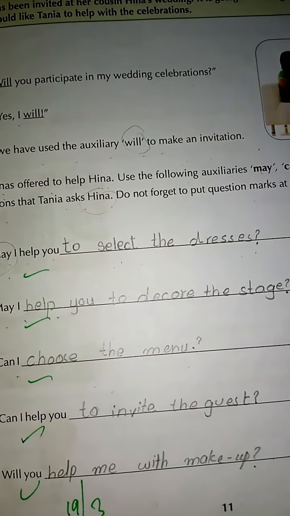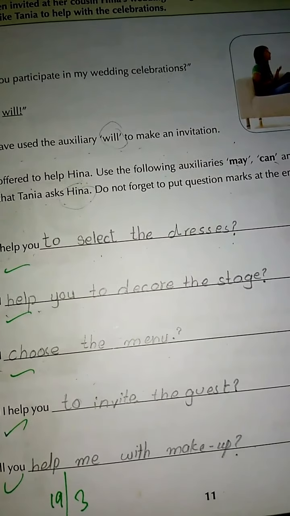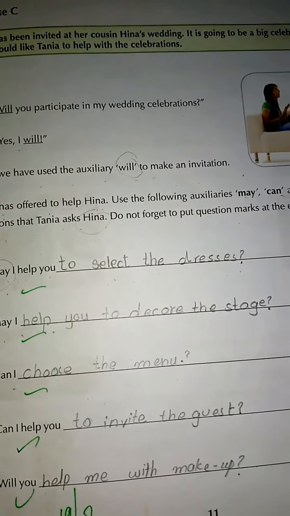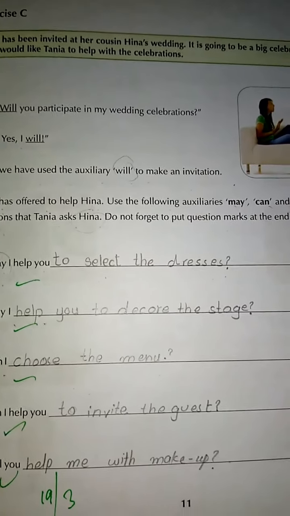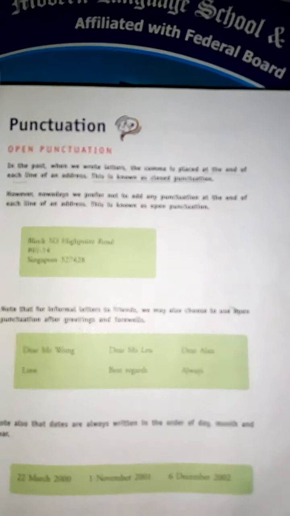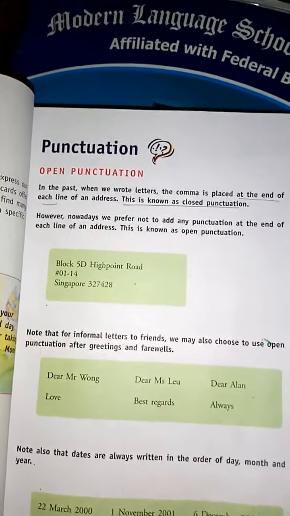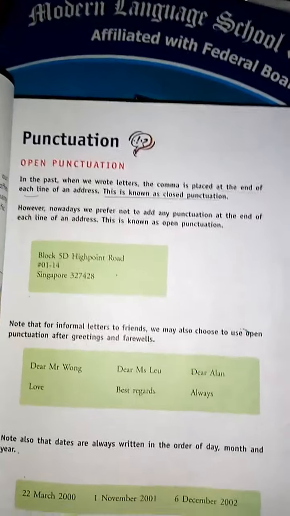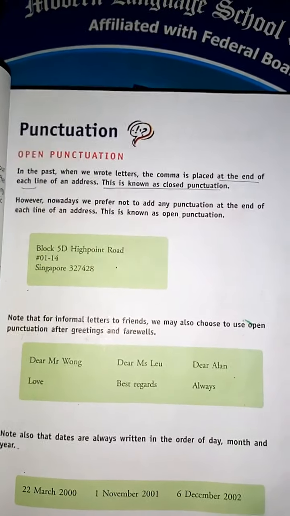It is your choice. If you want to make some changes in these questions, you can write all those things. But if you don't want to, you can write these ones. So students, this was important for your test, so that's why I have completed it today. I'm talking about the auxiliary verbs, exercise number C.